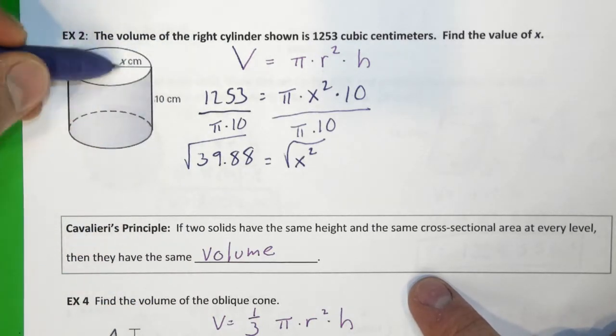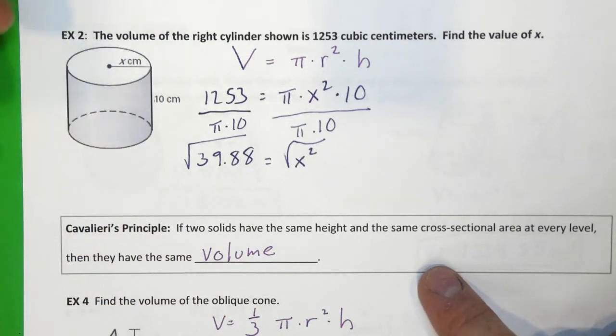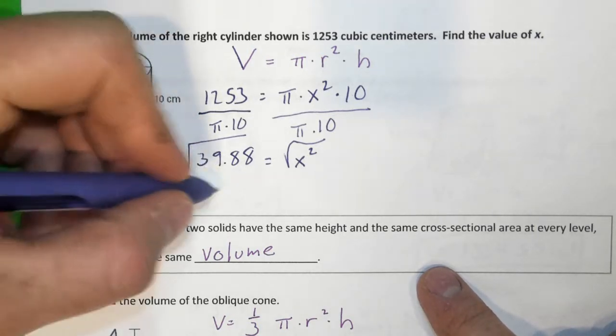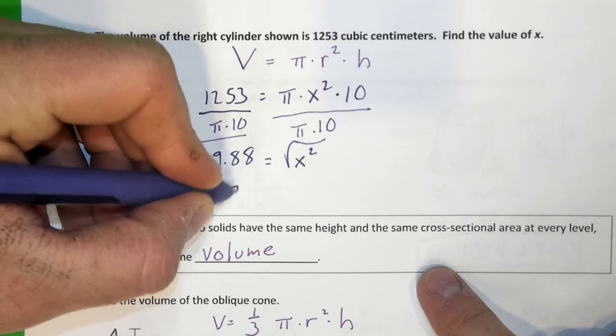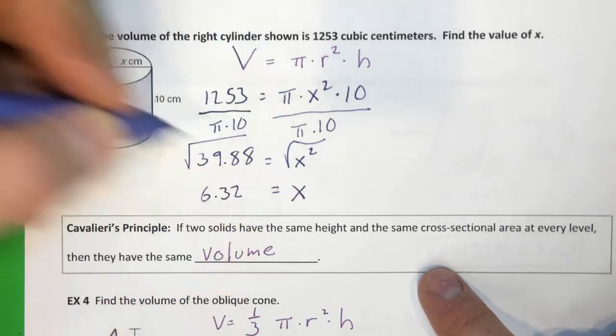In the picture, it looks like our radius is a little bit less than the height, so I'm looking for a number that's close to 10, but certainly not 10. So I'm going to do my square root, and I'm going to get 6.32. That seems very reasonable, and I like my answer.